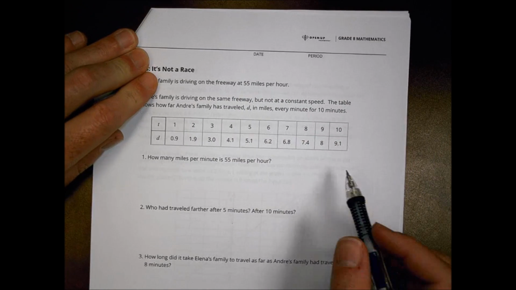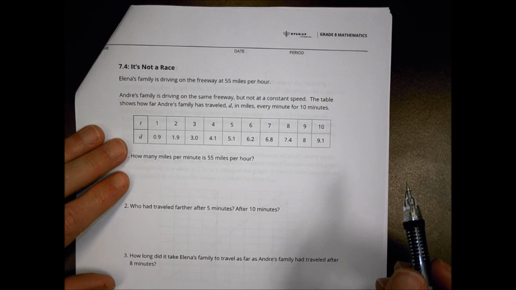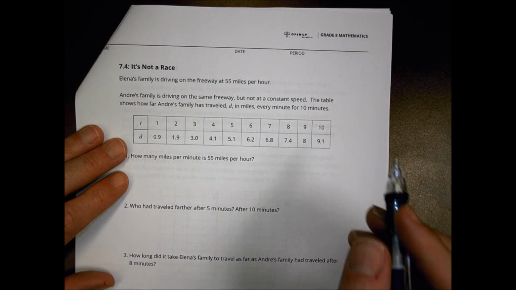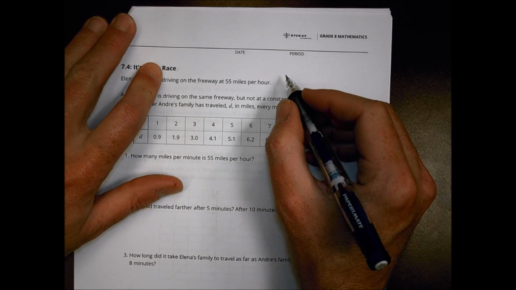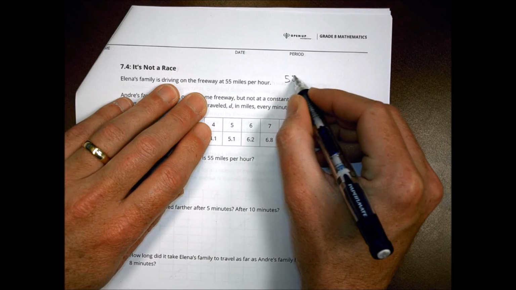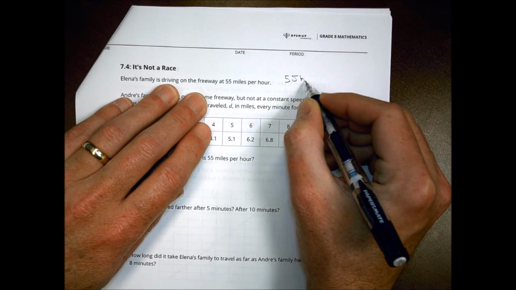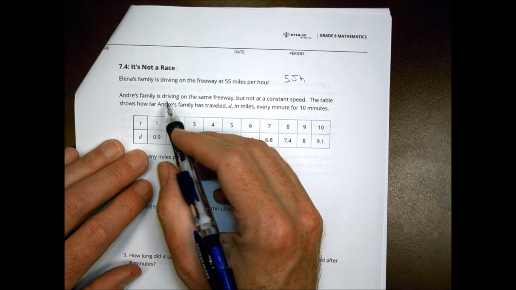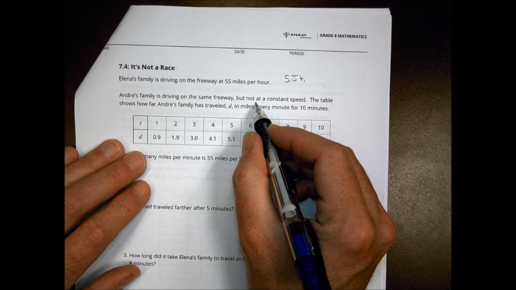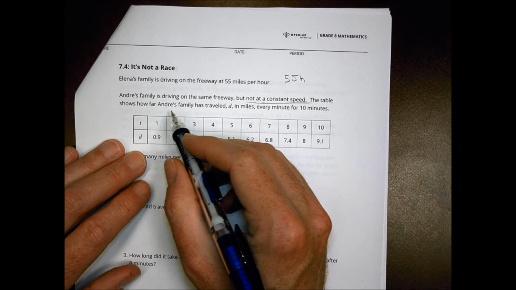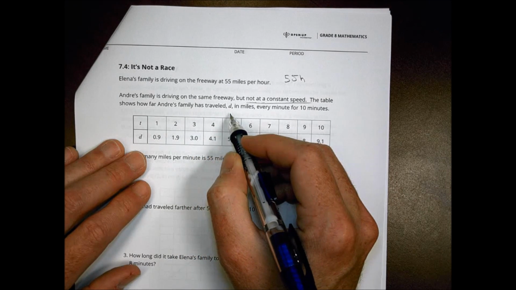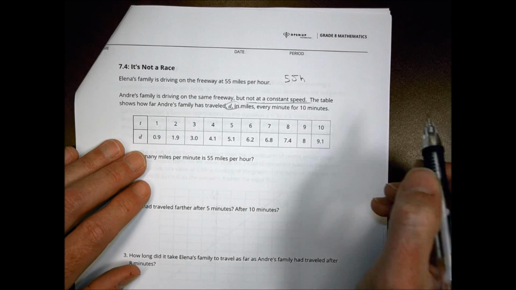All right. Elena's family is driving on the freeway at 55 miles per hour. Okay, so that's her rate. She's doing 55 miles every hour. Andre's family is driving the same freeway, but not at a constant speed. The table shows how far Andre's family has traveled in d miles every minute for 10 minutes.